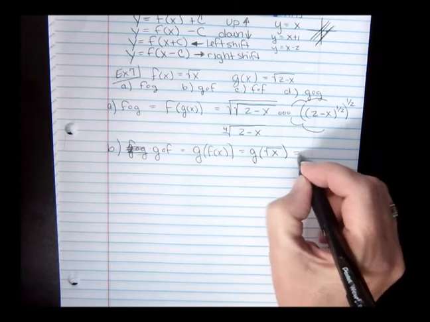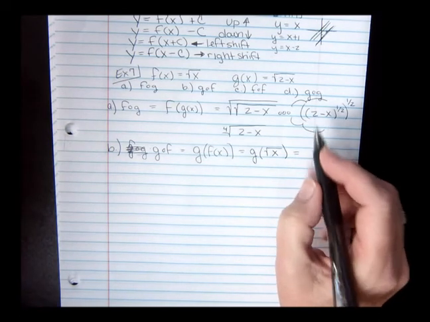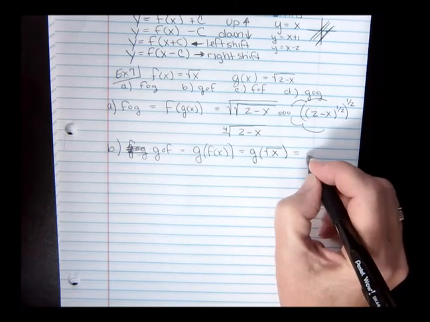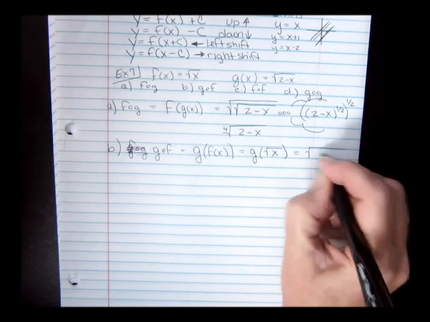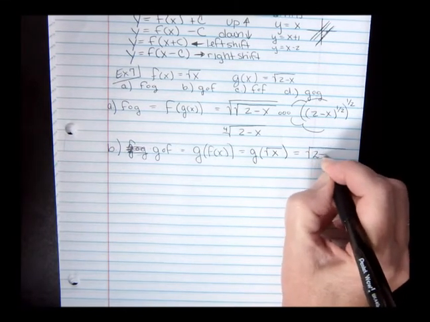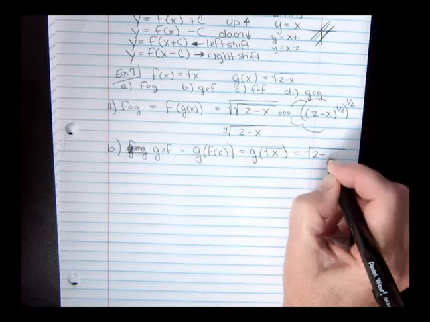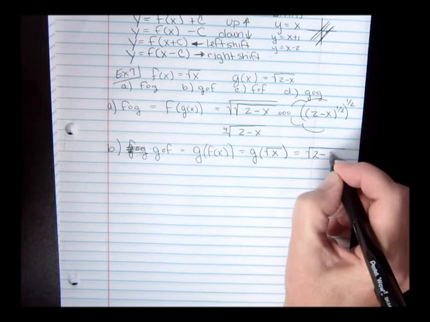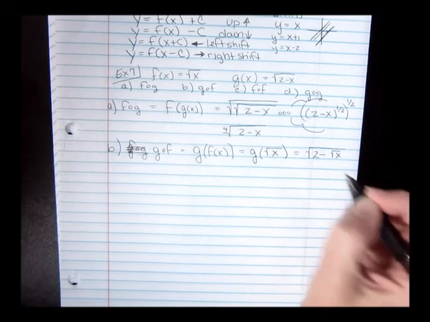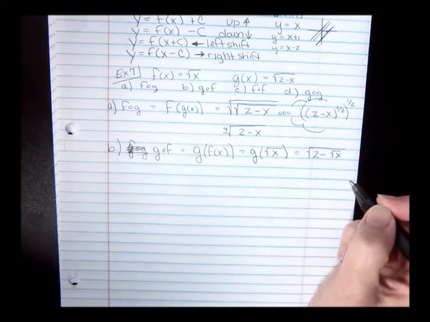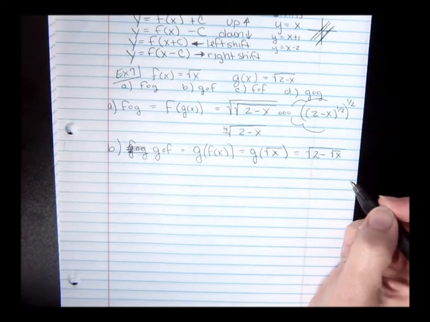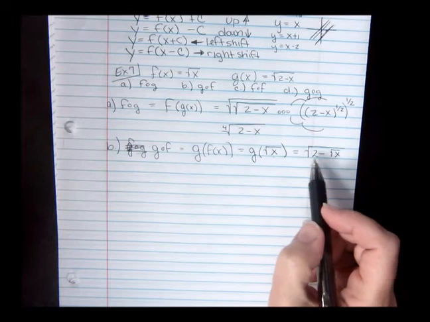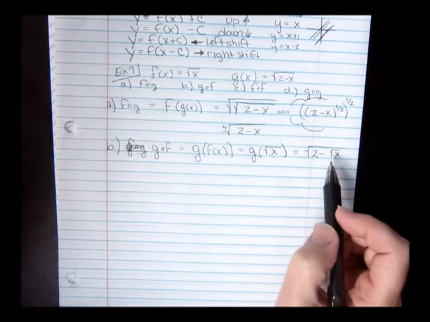And now I'm going to take my g of x, which is 2 minus, instead of writing x, I have to write what's in here. Okay, now I can't combine this right here, so that would be my answer.